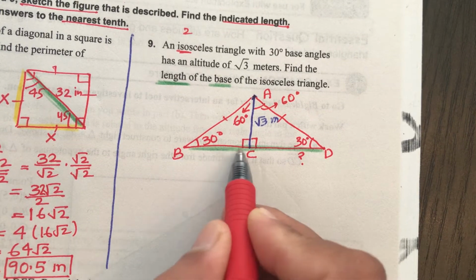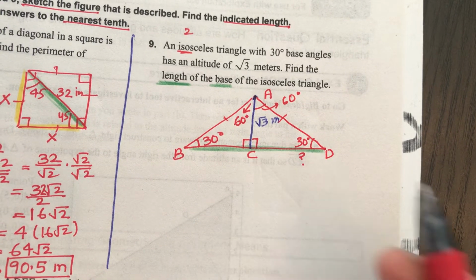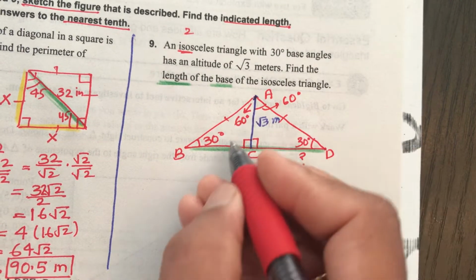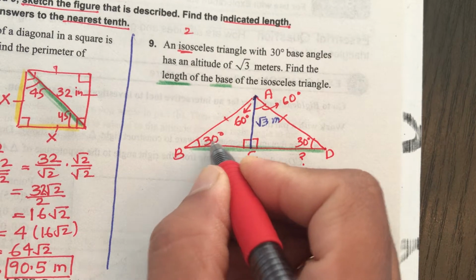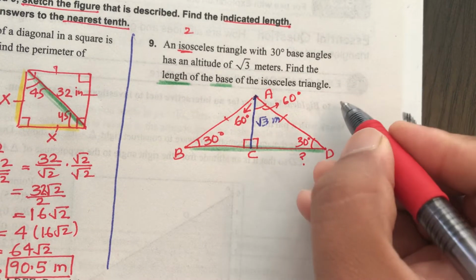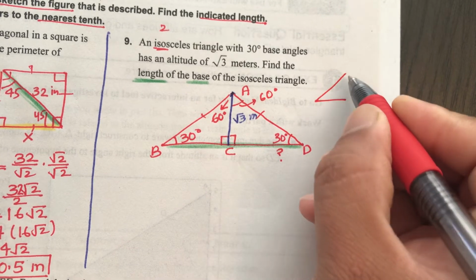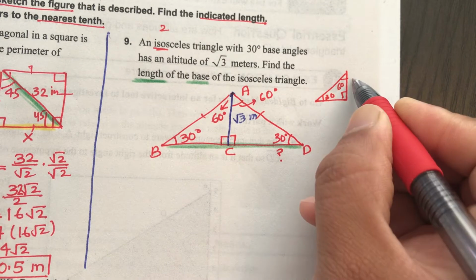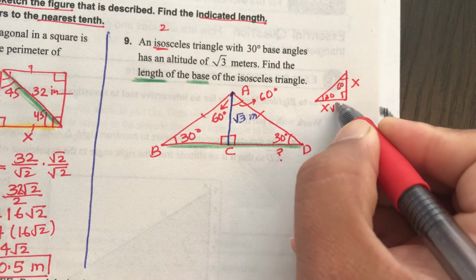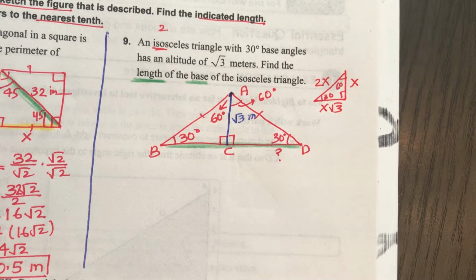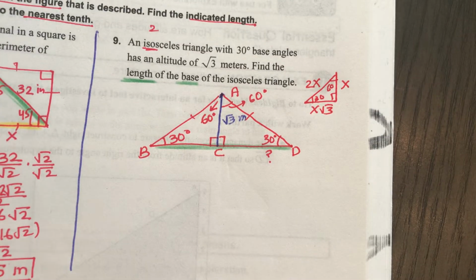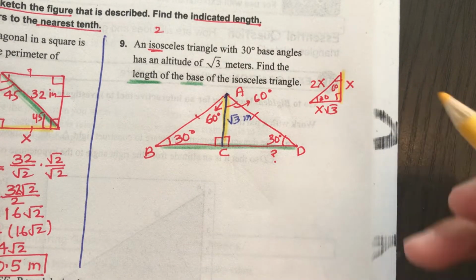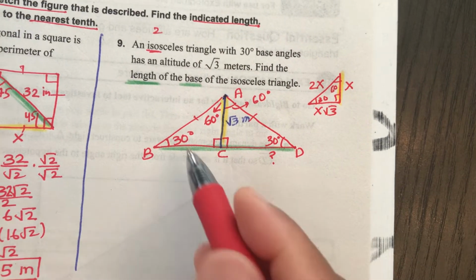If I somehow get this thing, it will be the same. And I know this is 60, and in that case 30. So if I just remember in 30, 60, 90, if this is 30 and this is 60 and this is 90, if this is x, this is x root 3 and this is 2x. So just compare it. So actually we have been given x. All right, we have been given x. I need to find BC.